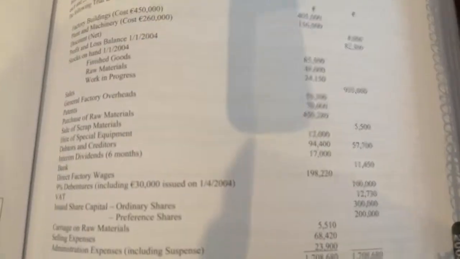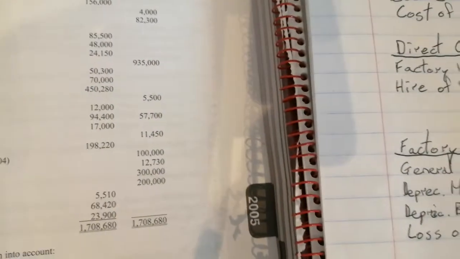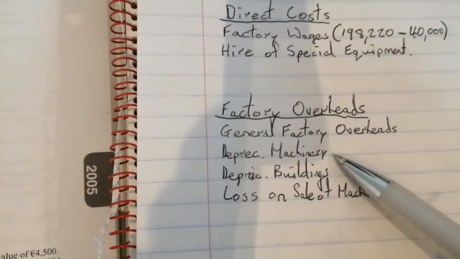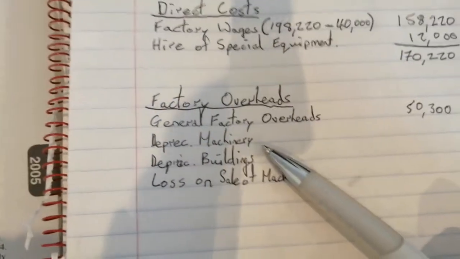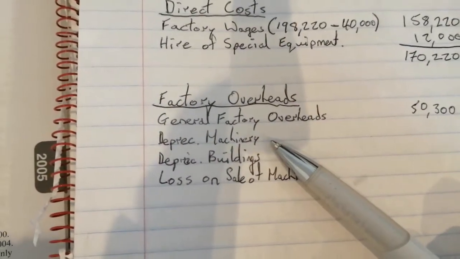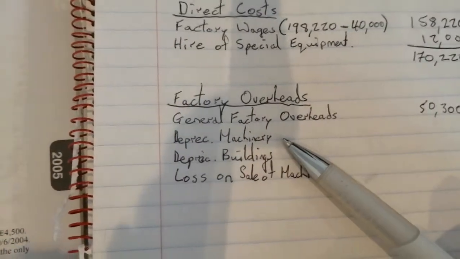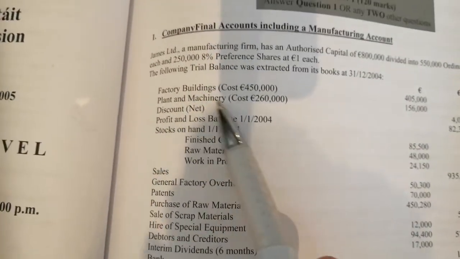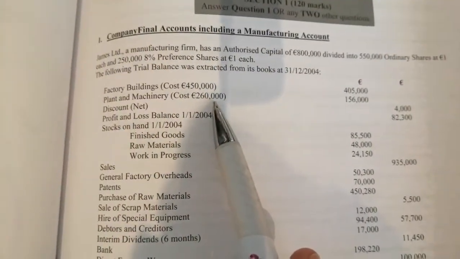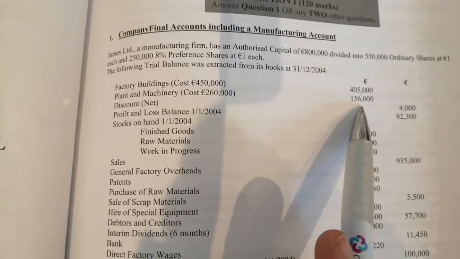Okay, welcome back. Next thing we were going to move on to was depreciation on machinery, then depreciation on buildings, and loss on sale of machine. Now, the depreciation on machinery, I'll go through it pretty quickly because we've done this type of calculation a lot of times. But just to look at where the figures are going to come from here, first of all, we have machinery, plant and machinery at the start, which cost 260 and has a net book value of 156.